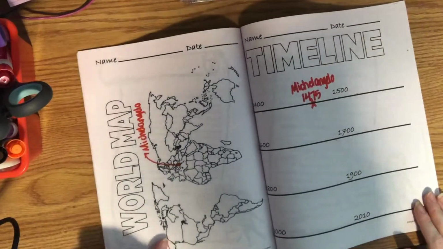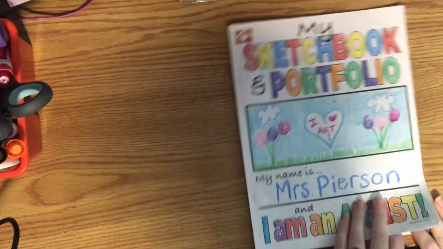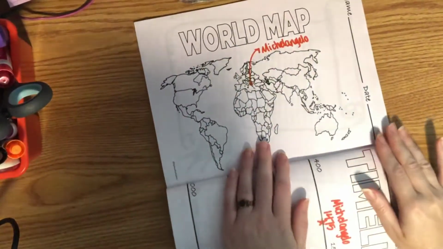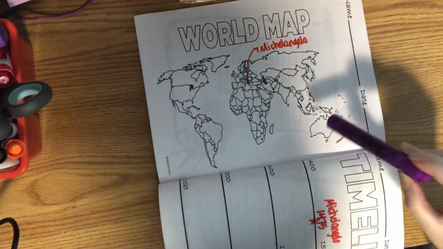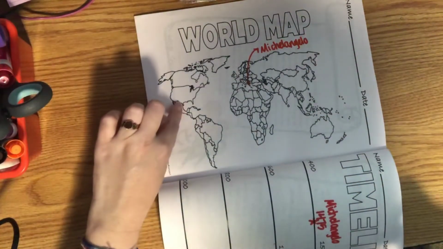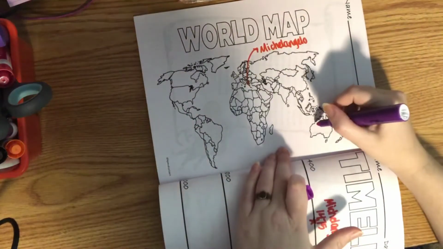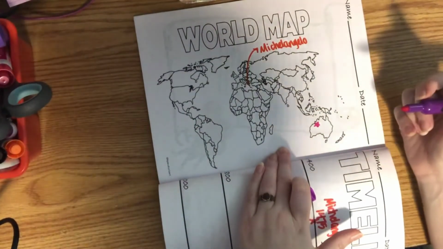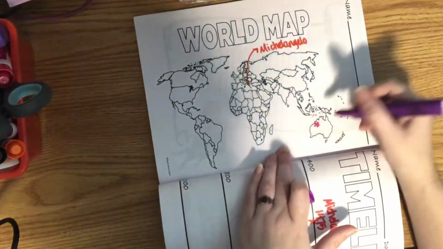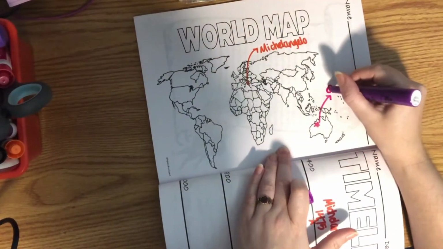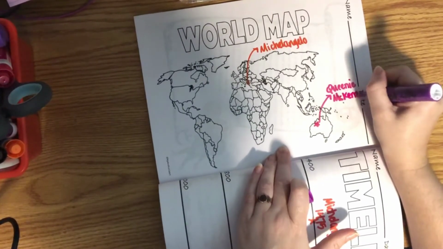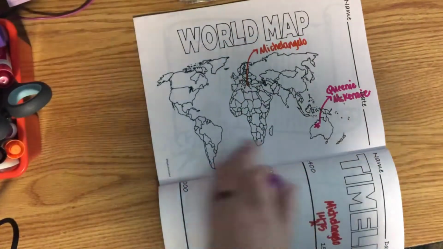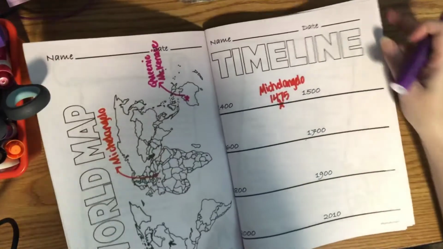Okay, we are going to go to our map page in the middle of our sketchbook and portfolio. And we are going to find Australia, where Queenie McKenzie is from. And that is this island, continent, right here. We live all the way here in Texas. Queenie McKenzie was from right here in Australia. So we're going to draw an arrow, and we're going to write Queenie McKenzie.